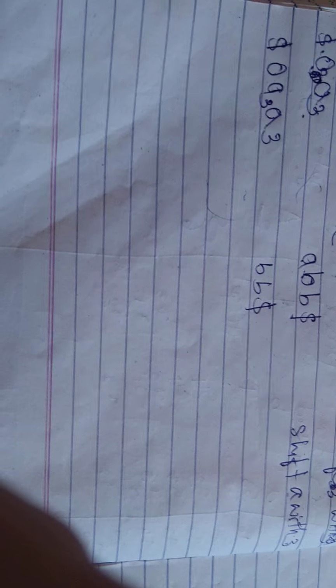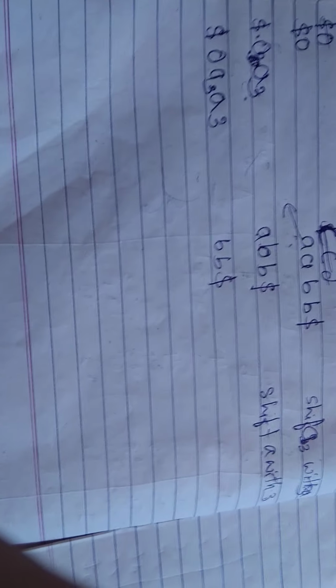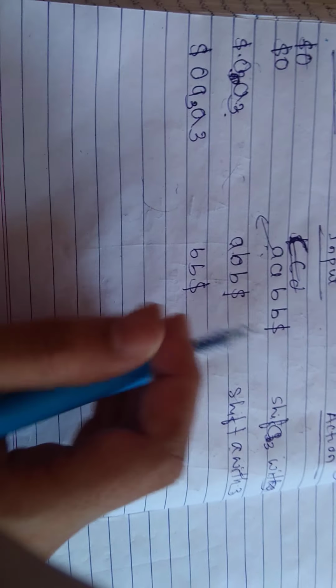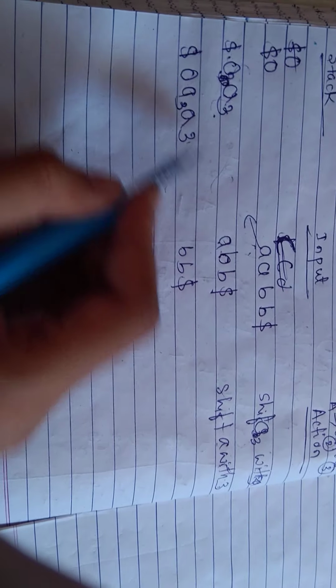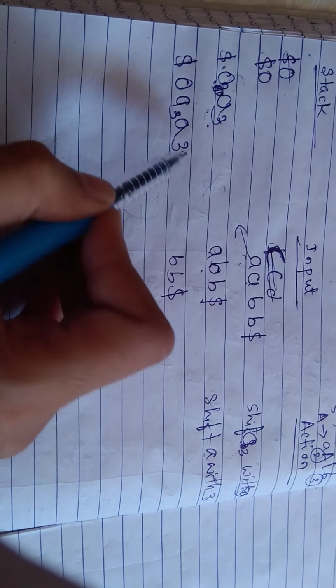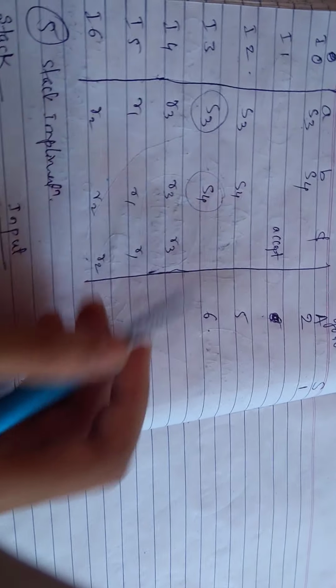Understood this? Now b on 3. 3 on b, which symbol are we having? S4.